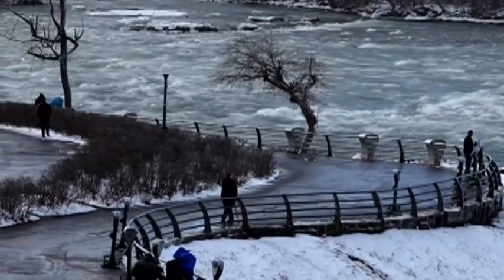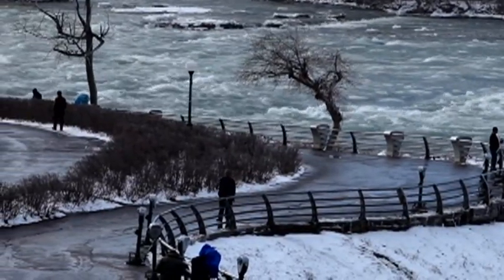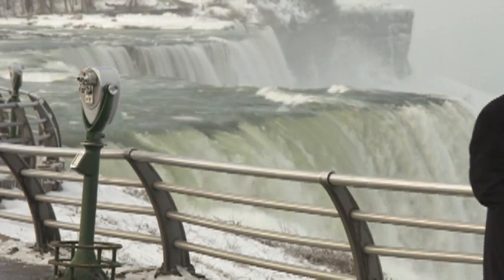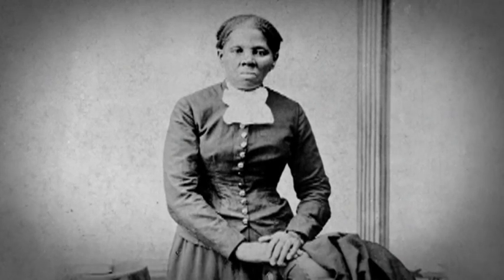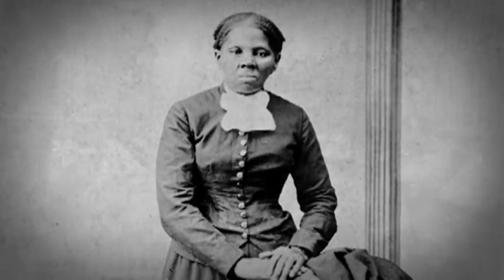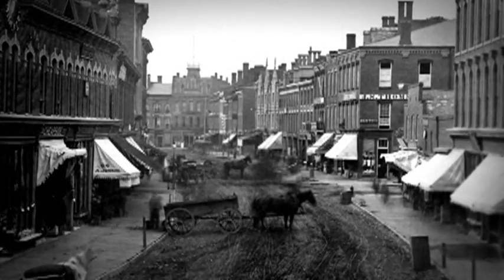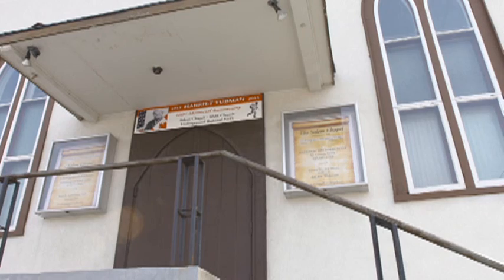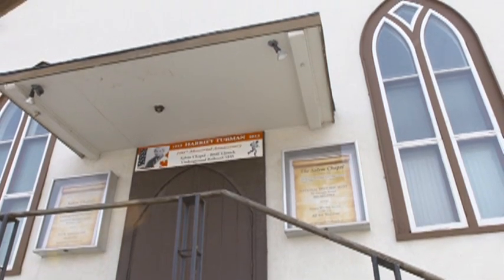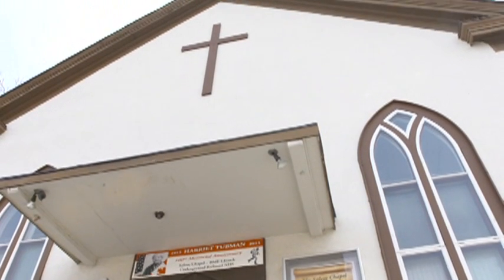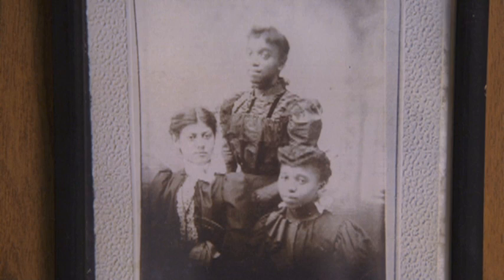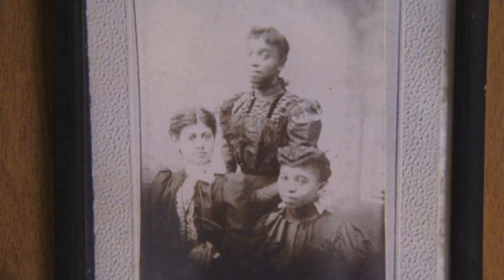Over 10,000 African Americans fled to Canada in the 1850s, including the most well-known conductor of the Underground Railroad, Harriet Tubman. Tubman settled here in the tiny town of St. Catharines and joined this church, which became a hub for runaways. There are black families still living in this town who trace their roots back to those runaways, people whose ancestors took an almost unimaginable risk.